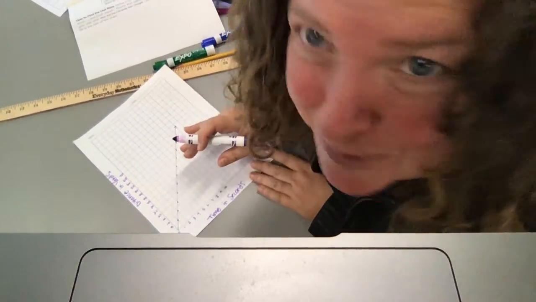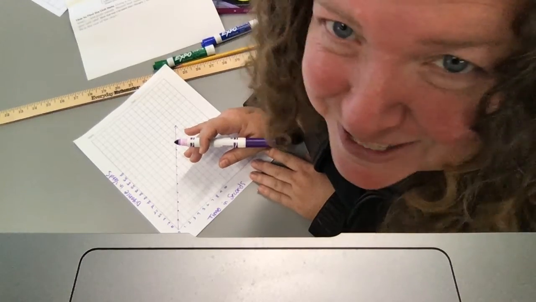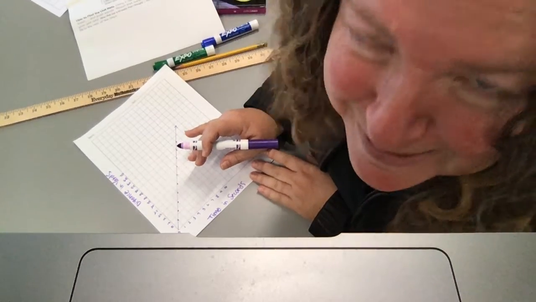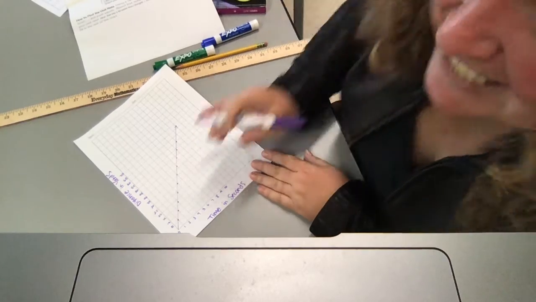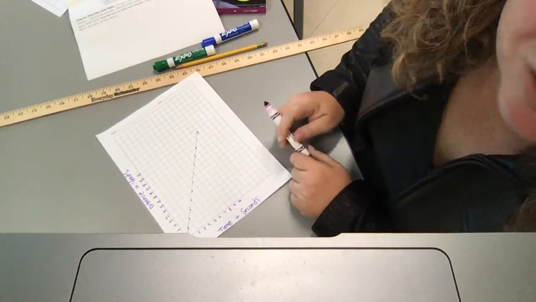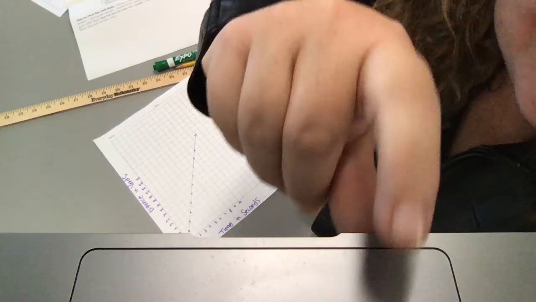By the way, no one has ever tricked me that you didn't use a straight edge. No one. So please make sure you find a straight edge so your line is straight. And then make sure to put an arrow at the end, pause, and come back when you've done that.